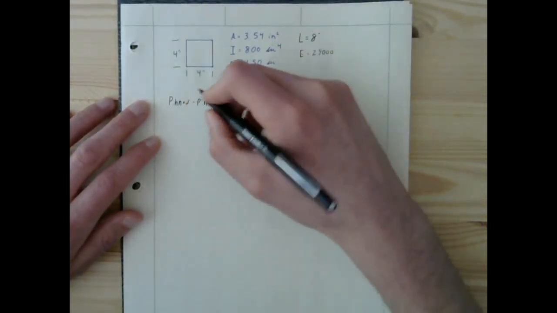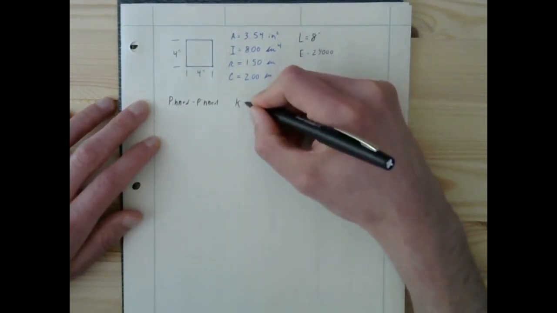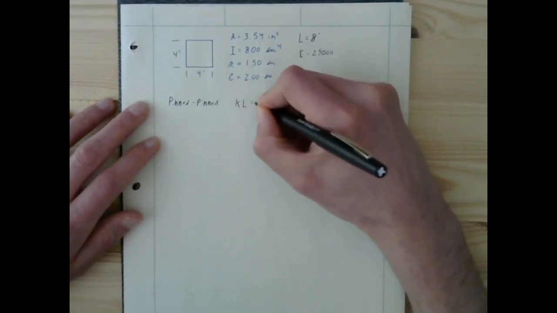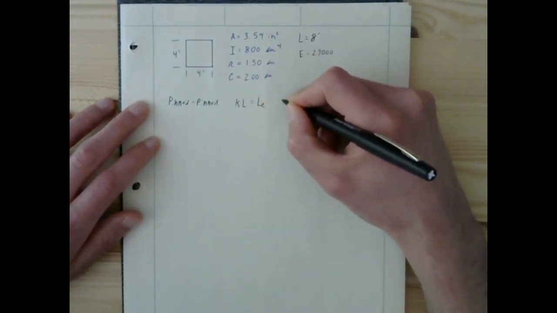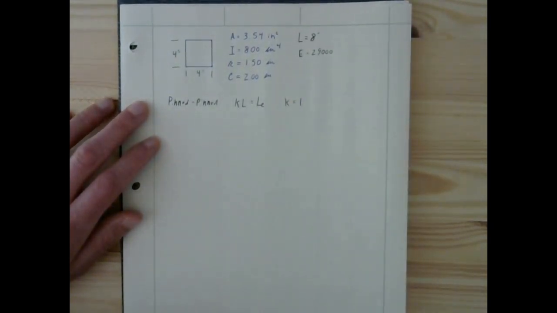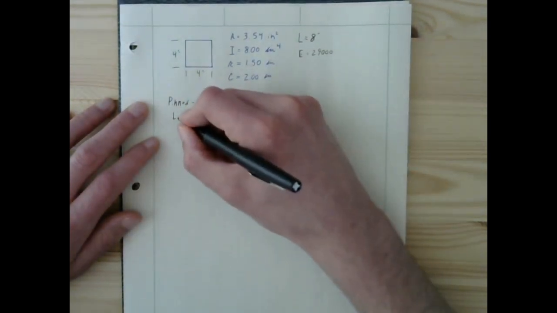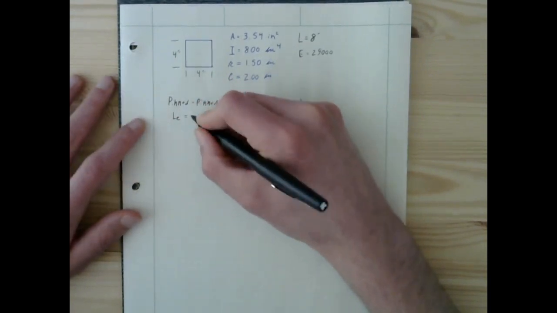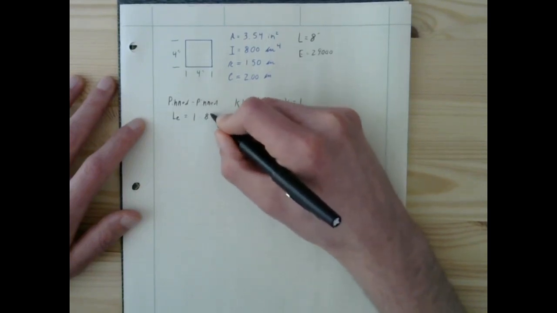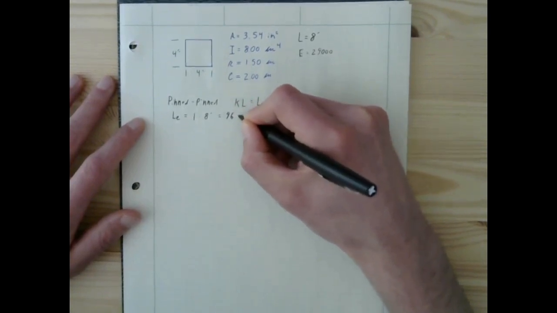For that, we're fortunate. The constant that we multiply by to get the effective length, we're going to say that K times L is the effective length. K is 1 for pinned because it's the assumption we made at the very beginning. So that means the effective length is equal to 1 times 8 feet, which I'm just going to go ahead and call 96 inches.